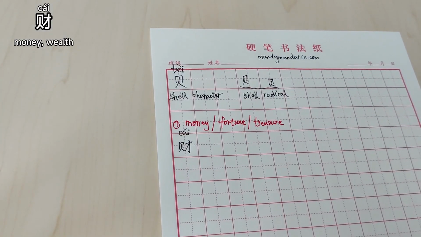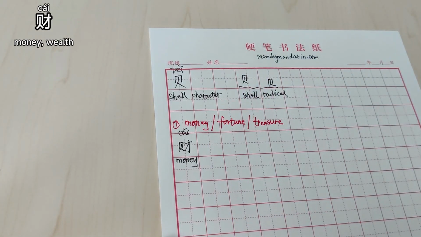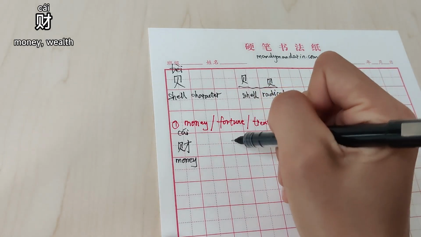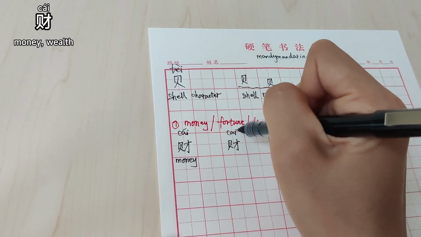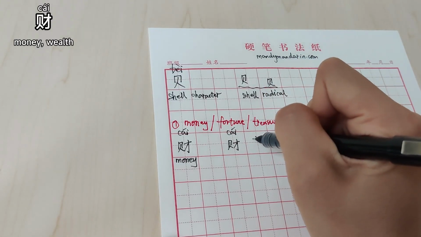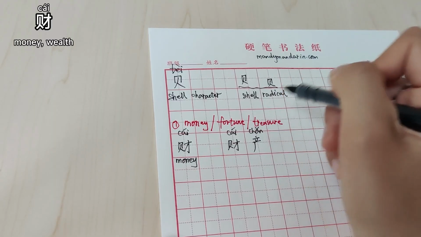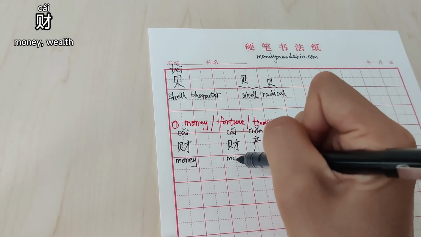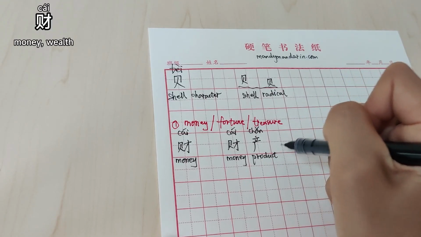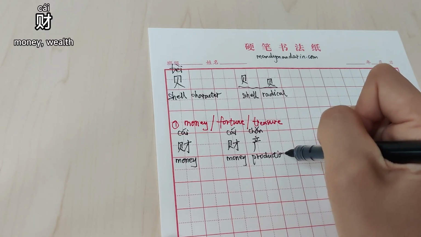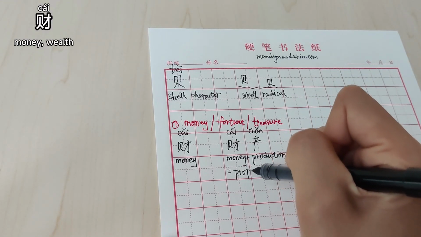财, it just means money. For example, we can say 财产. 财 is the money. 产 could mean to produce or production. So money, the production, they make property.